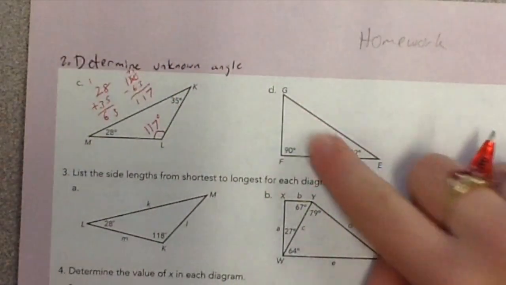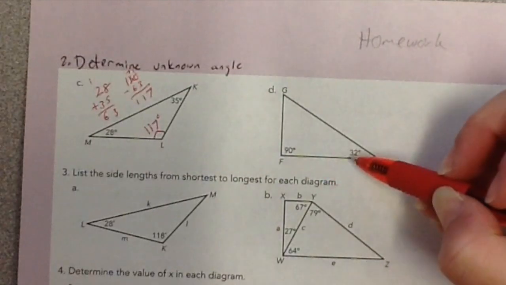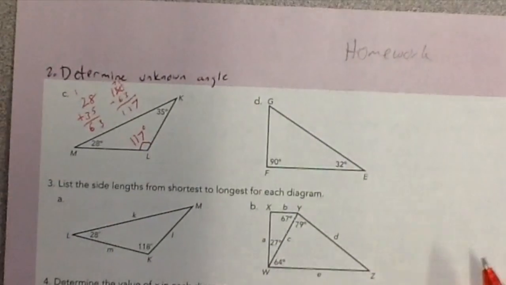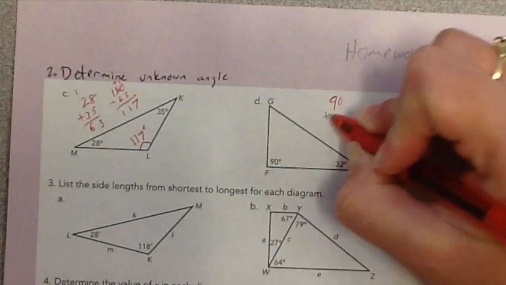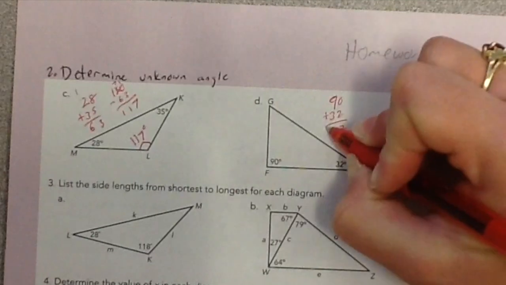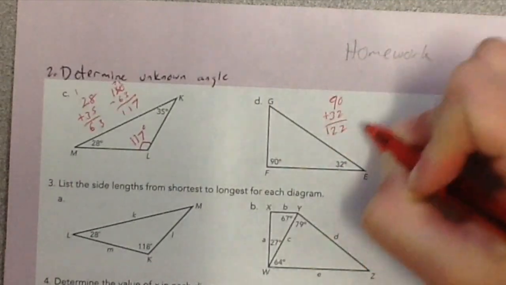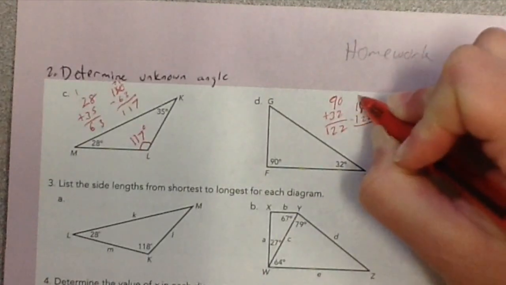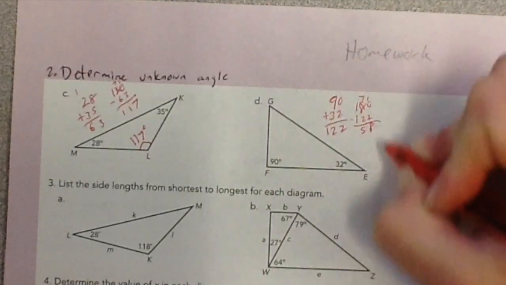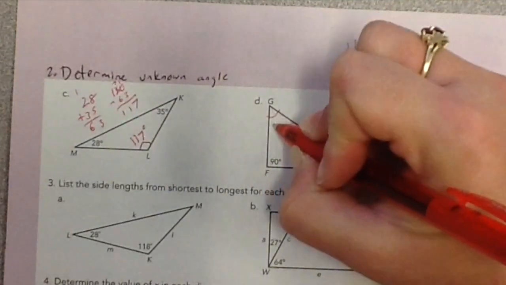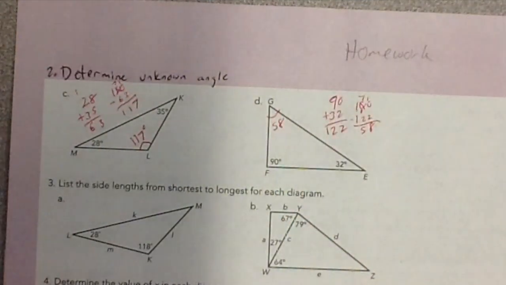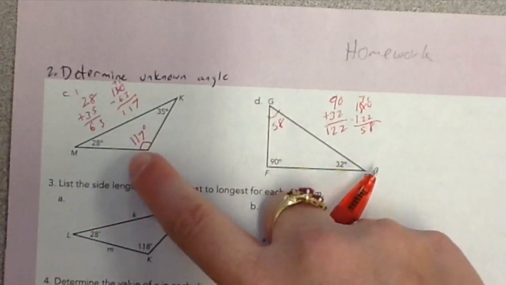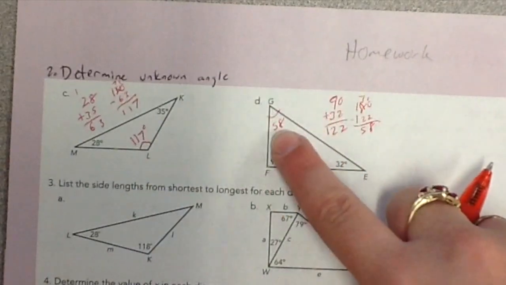Same thing on D. We're just going to find out what these add up to and then subtract that from 180 because these all 3 should add up to 180. So 90 plus 32 is 122, and we'll take that away from 180 because whatever that is, our missing angle. And so it's 58. Now it's good also to always double check if it makes sense. So like here this was an obtuse angle where it's over 90 degrees, so that makes sense, and here it's less than 90 degrees, so 58 makes sense.